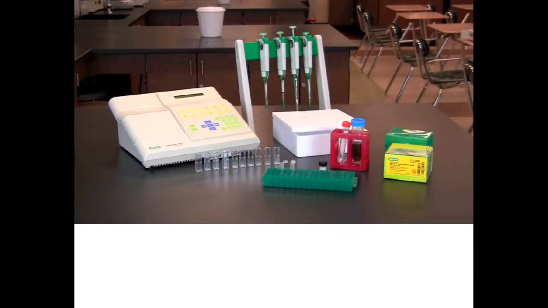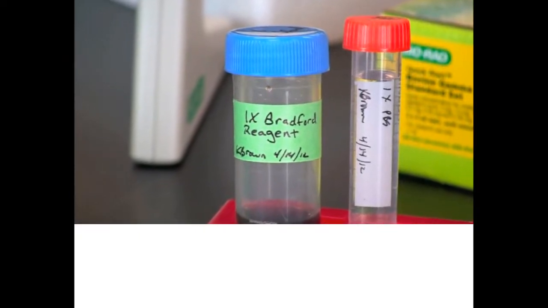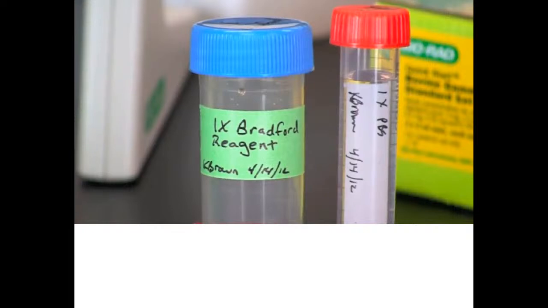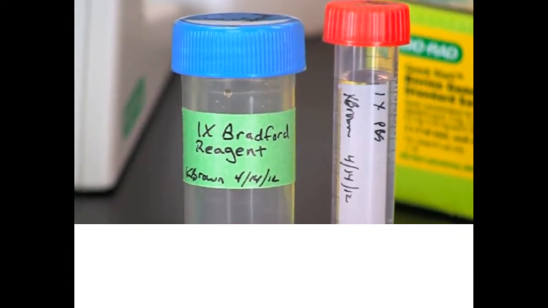In this video, you will learn how to perform protein quantitation using the Bradford assay. Protein quantitation is one of the most commonly performed procedures in a biotechnology laboratory. In this activity, the protein concentration in milk will be measured using the Bradford assay. For this activity, you will need 1x Bradford reagent and 1x phosphate buffered saline, or PBS.